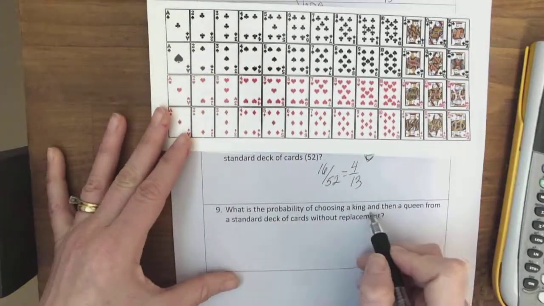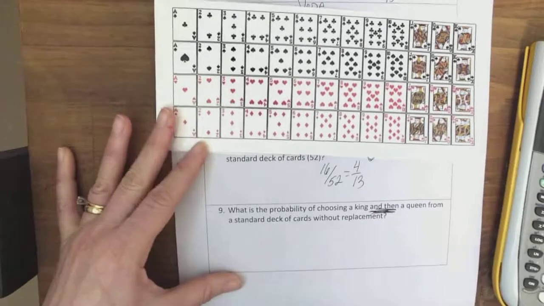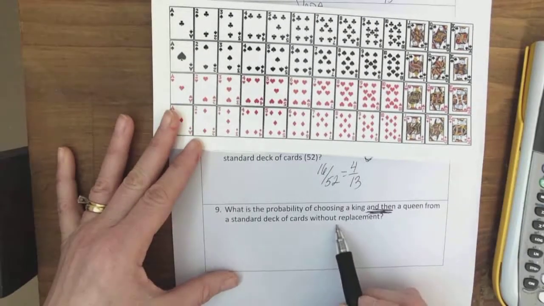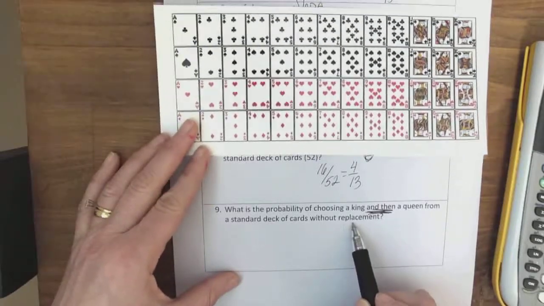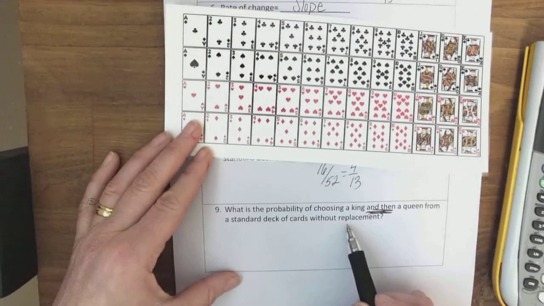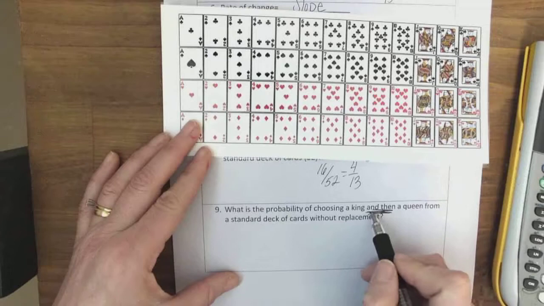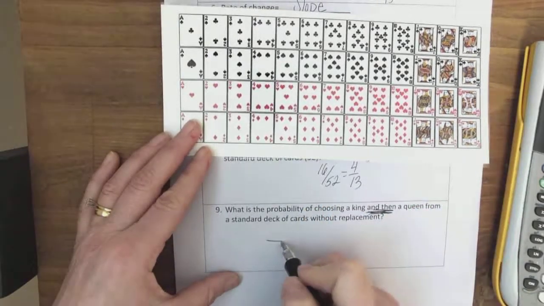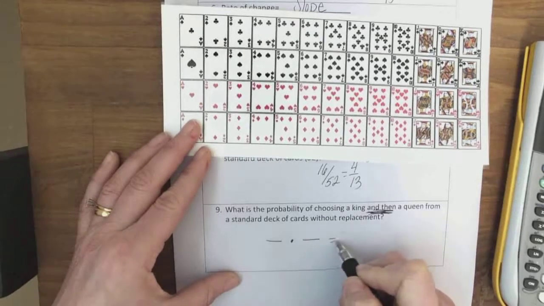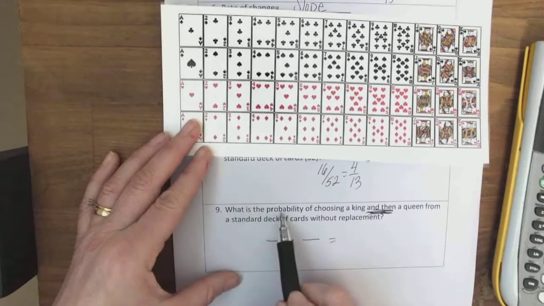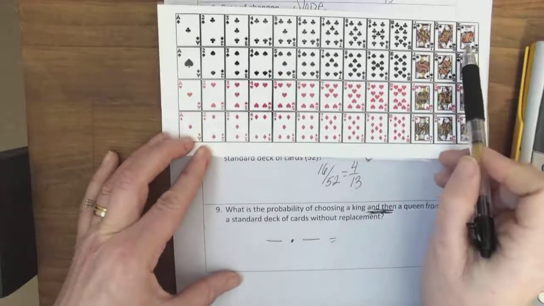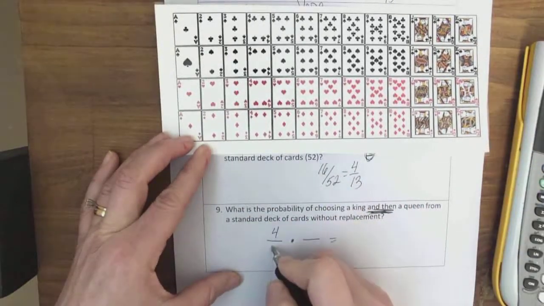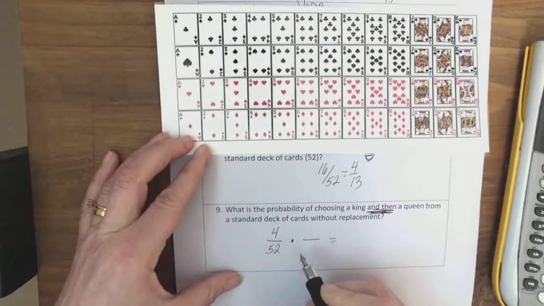What's the probability of choosing a king and then a queen from a standard deck of cards without replacement? Now, I wrote without replacement, but to be honest, that should be assumed unless they say otherwise. If they want an and probability, like you're doing two things here, you're picking two cards, then I need two fractions that you're going to multiply together. What is the probability of choosing a king? Well, there's 4 kings out of 52. So you have a 4 out of 52 chance.